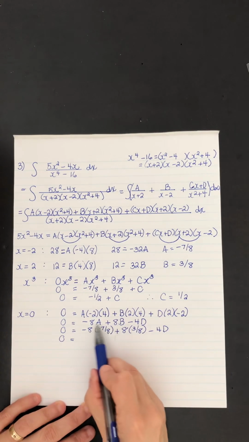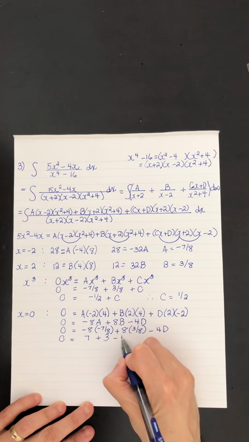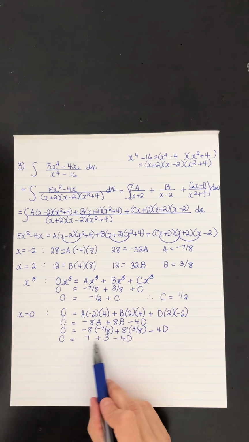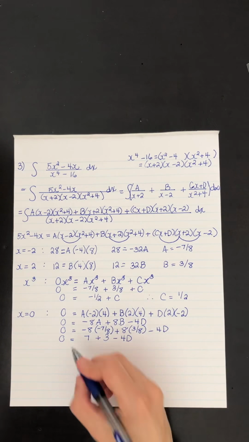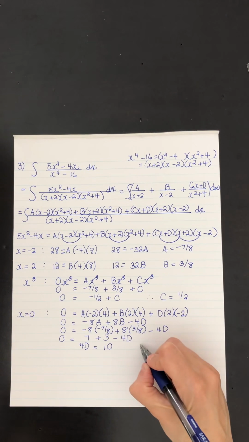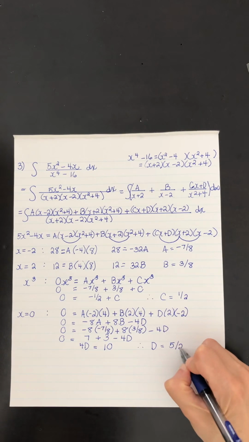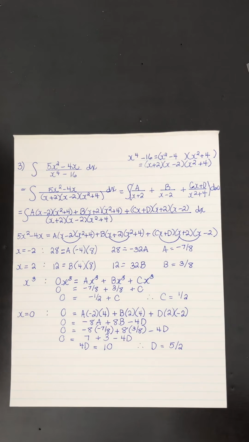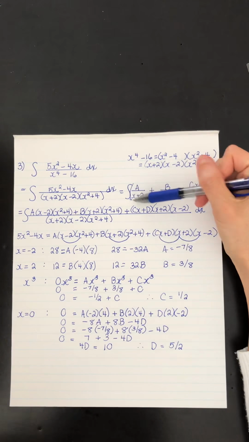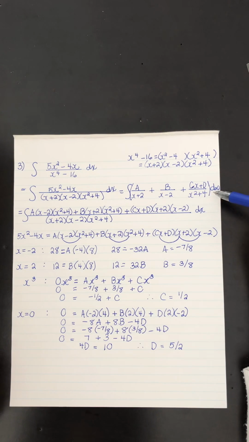So this becomes positive 7 and positive 3. That's 10. So we now have 4d. 4 times d is 10, or d is 10 quarters. In lowest terms, that's 5/2. Okay, so now we've got everything determined. We can go back and substitute those values and proceed with the integration.